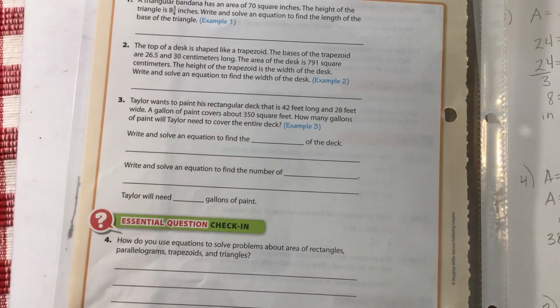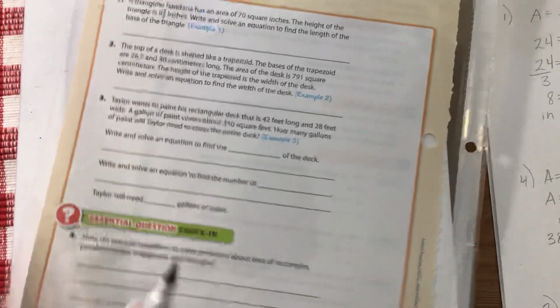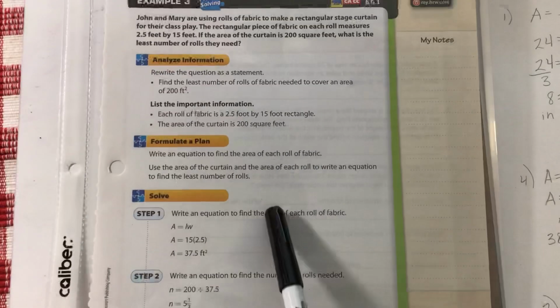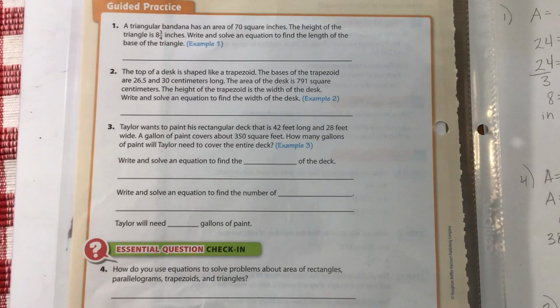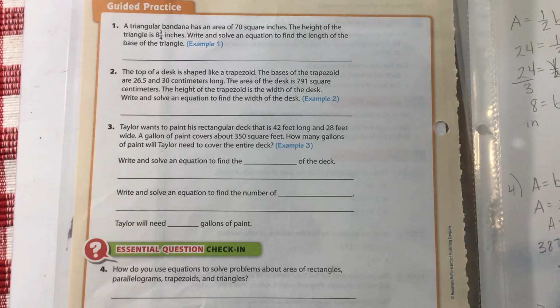Taylor wants to paint his rectangular deck that is 42 feet long and 28 feet wide. A gallon of paint covers about 350 square feet. How many gallons of paint will he need to cover the entire deck? This question is similar to this one that we did, okay? So first of all, I know I'm talking about a rectangle. So the area for a rectangle is length times width. So that's what they're looking for here.